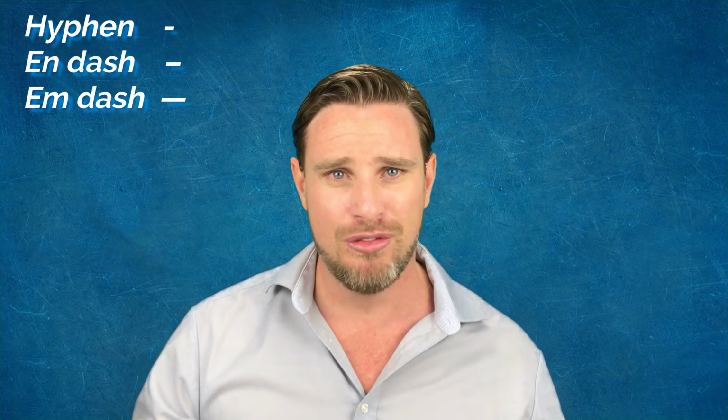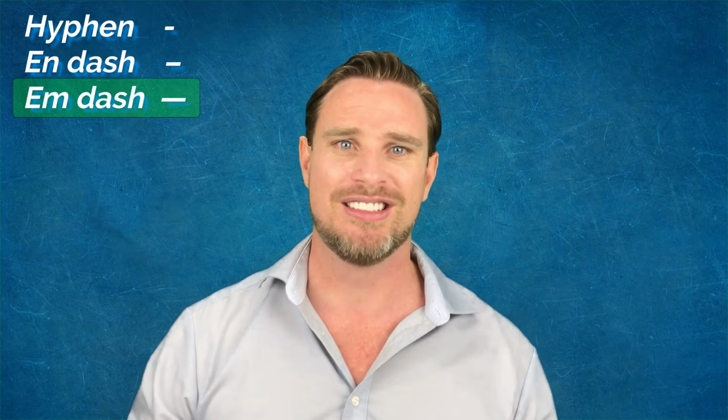Alright, let's now move on to the M-dash. The M-dash is perhaps the most versatile of all punctuation marks. It can take the place of commas, parentheses, informally brackets, or colons. The main way the M-dash is used is to add emphasis to certain parts of text.